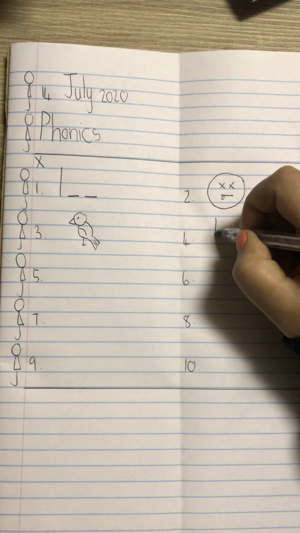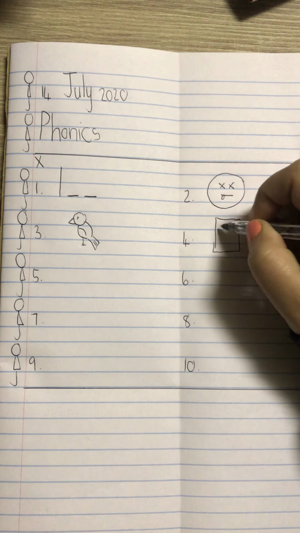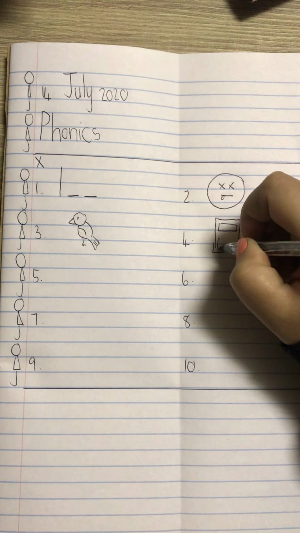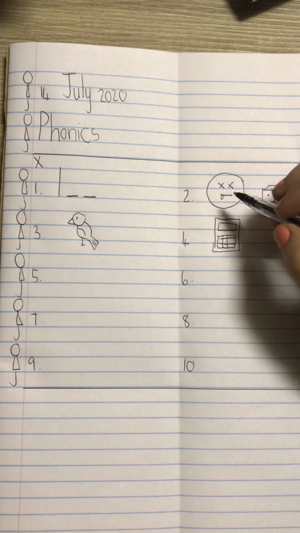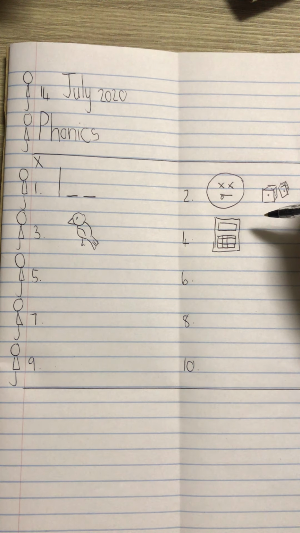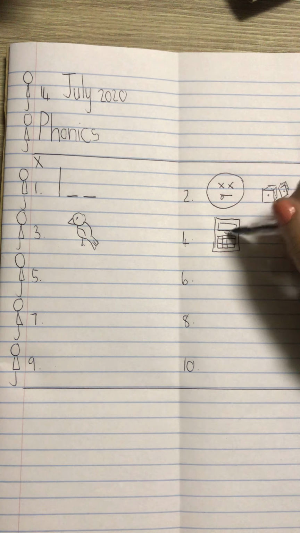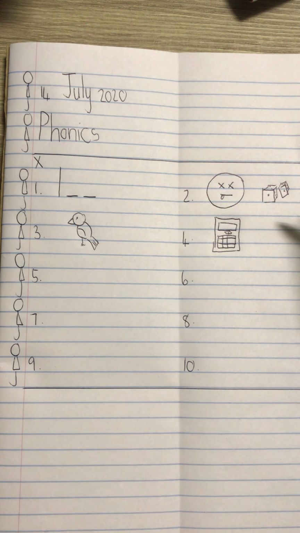Number 4. My friend sent me a text. Remember, I do not want these pictures. These pictures are just to show you. This looks like a calculator. These pictures are just to show you what to write. So this is supposed to be a phone, and my friend sent me a message, and I replied. I replied to my friend's message. Replied.